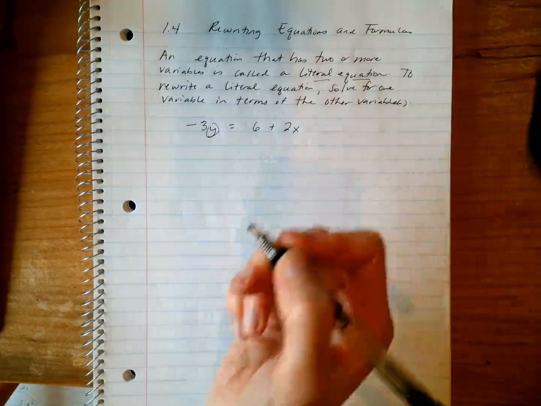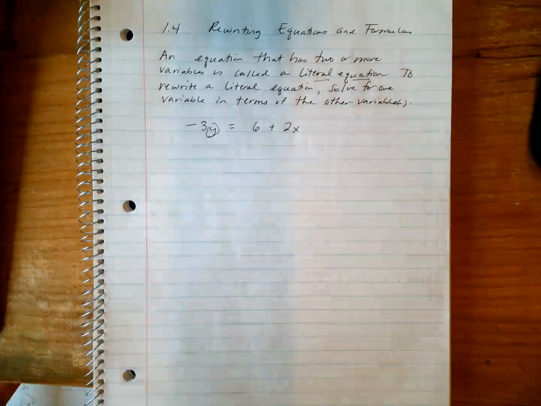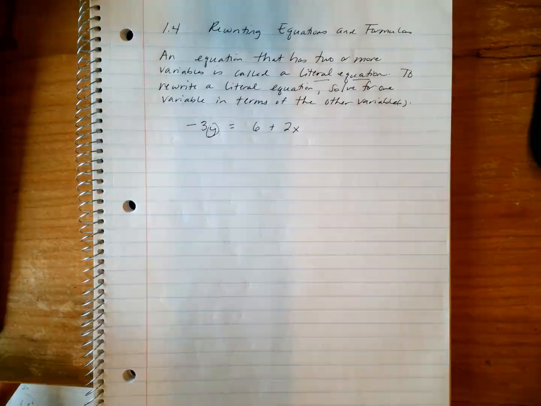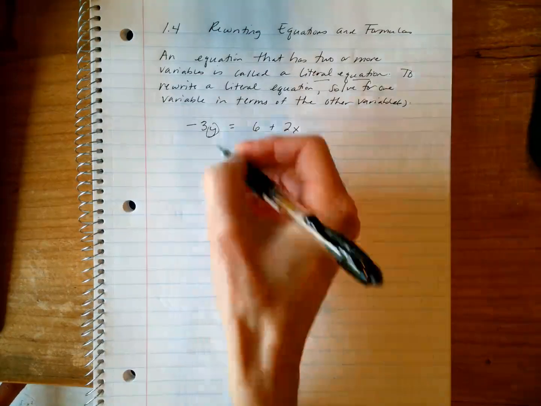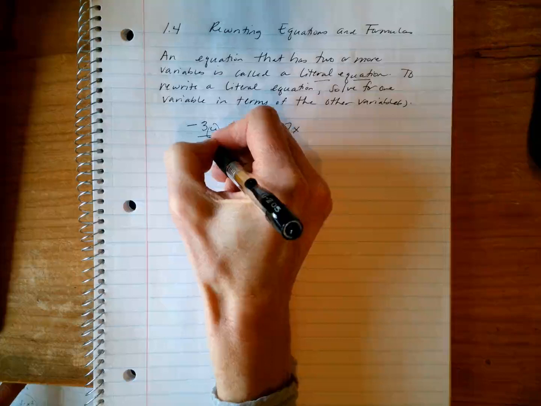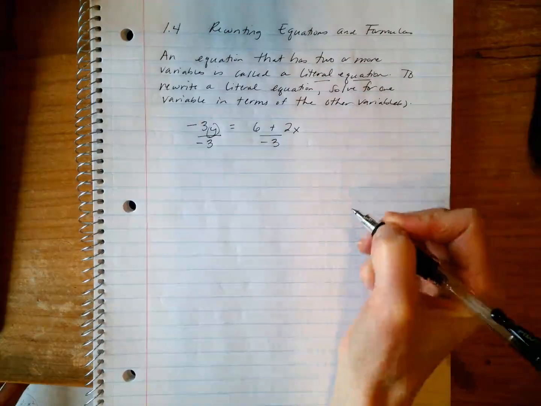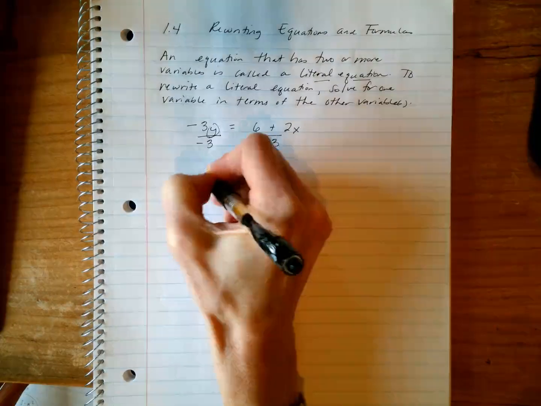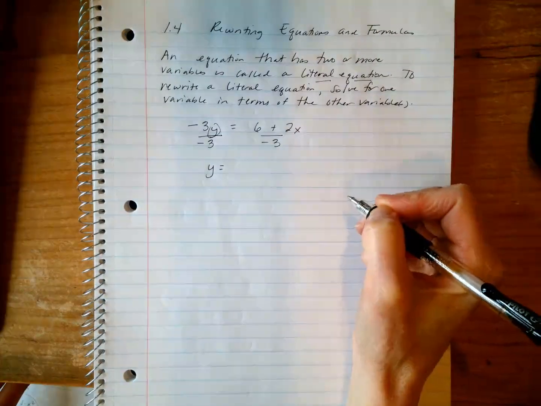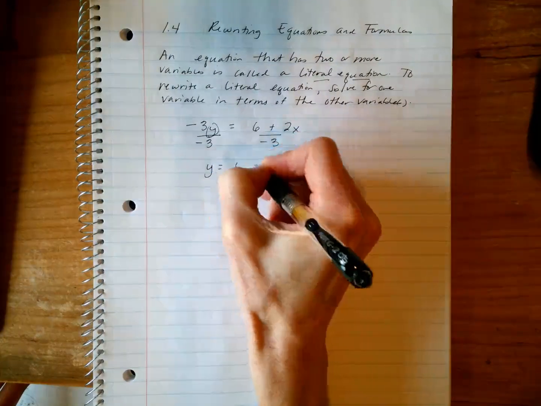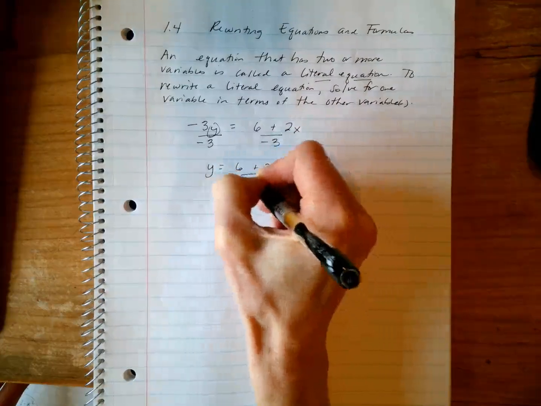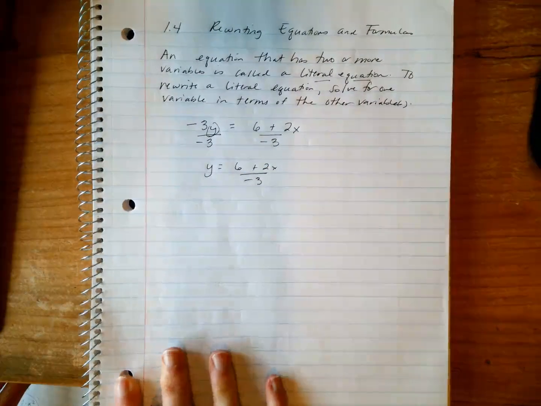And so we just have to start eliminating what's happening to the variable we want to isolate one step at a time. So I will divide by a negative 3 and divide here by a negative 3, and that gets me y by itself, so I end up with y equals 6 plus 2x over negative 3.